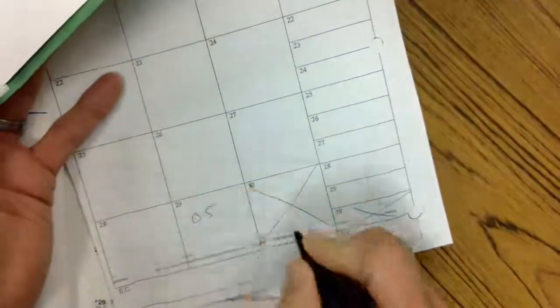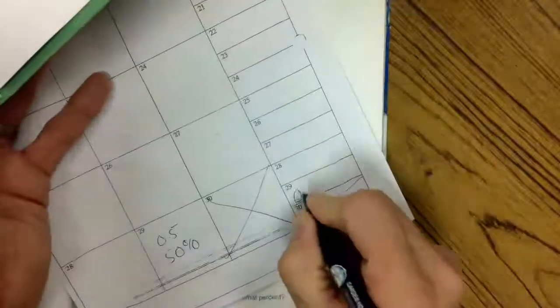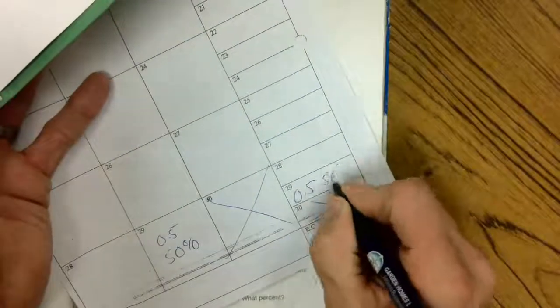So we're on number 29. It says what fraction is 1/2 equivalent as a decimal? And as a decimal, it is 0.5. And as a percent, it's 50%. 0.5 as a decimal and 50% as a percent.